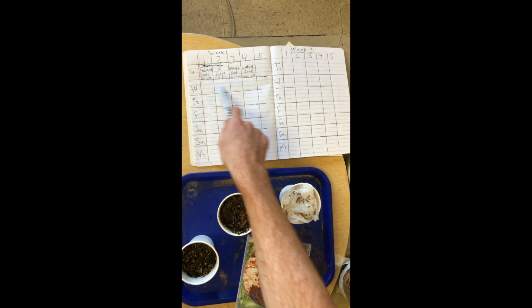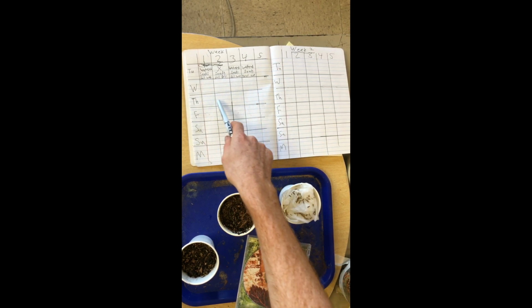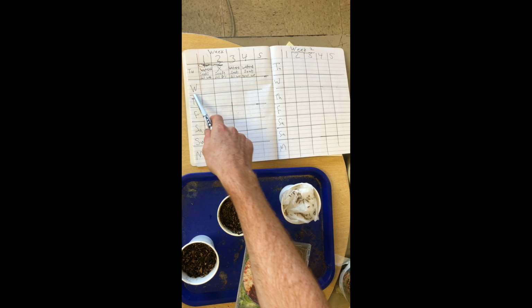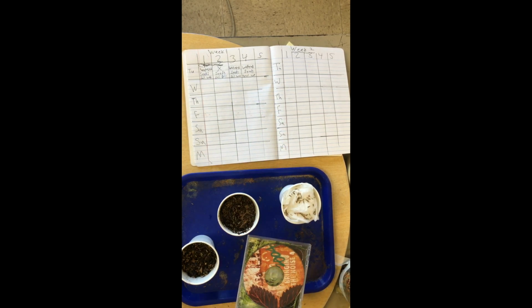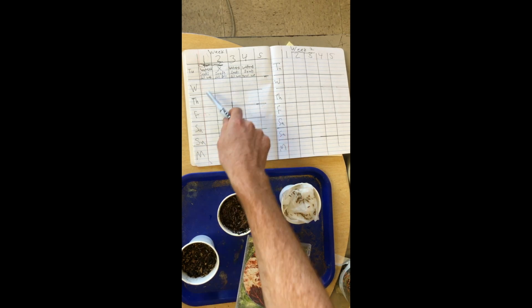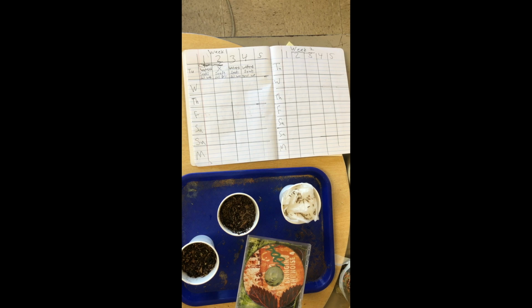Just skip the day, say that, and on the next day, let's say you forgot to water on Wednesday, skip it, say what you noticed on Thursday. Much, much better. You will get more points if you're doing that sort of thing than making up data. Okay, and you're going to be keeping track of this every day.